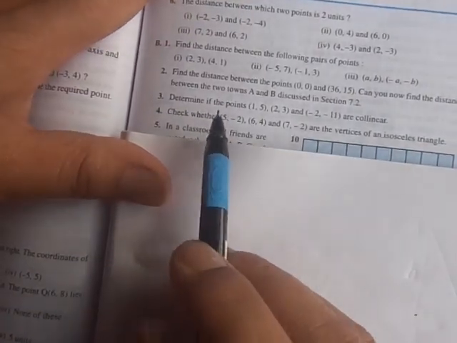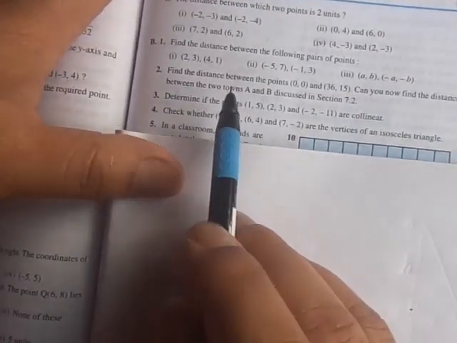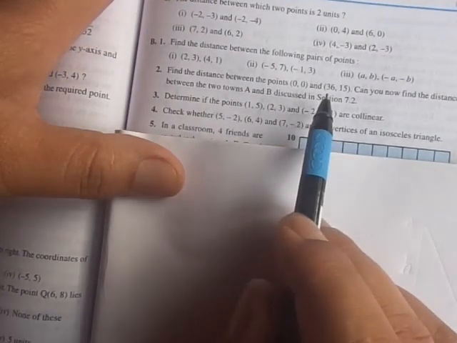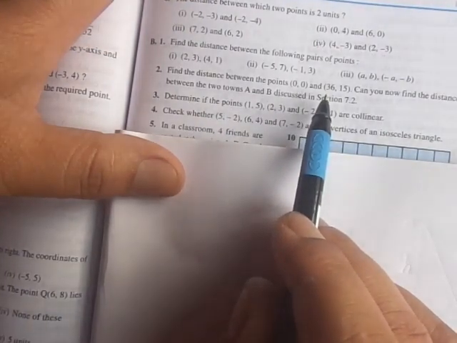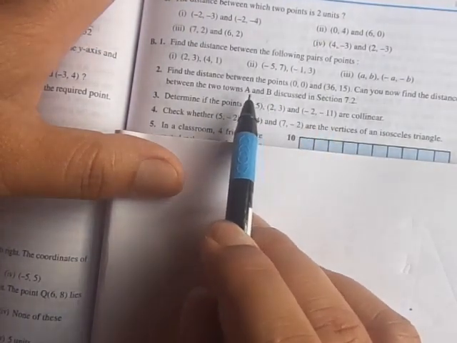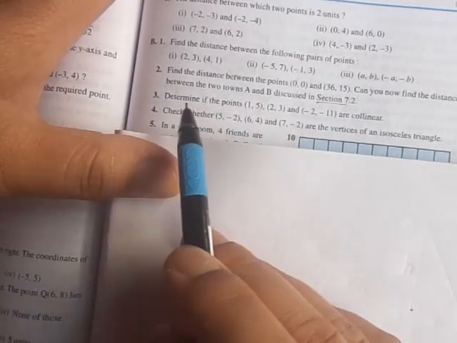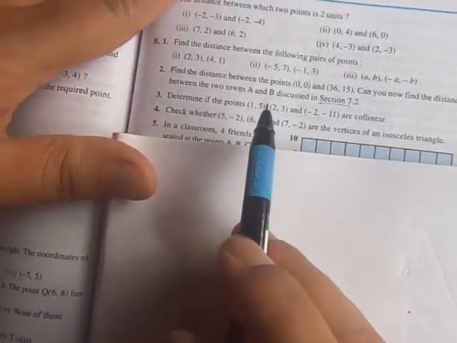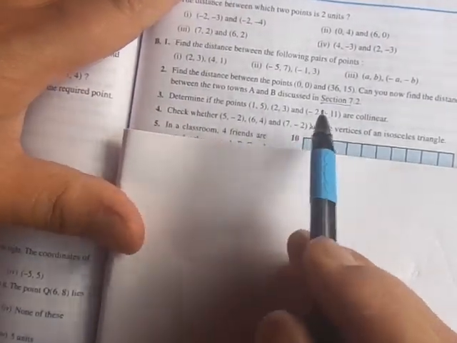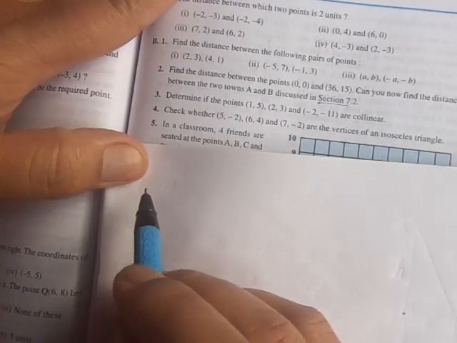So for this, you have to find the distance between these 2 points. After that, you can find the distance between A and B. The coordinates of A and B are given in section 7.2. So you can check there, you just have to use the distance formula to find the distance. That's it. Now here, next question number 3.